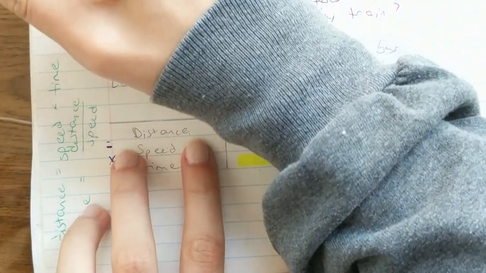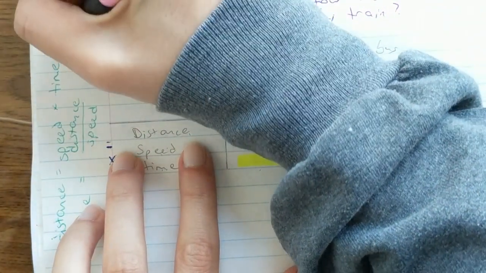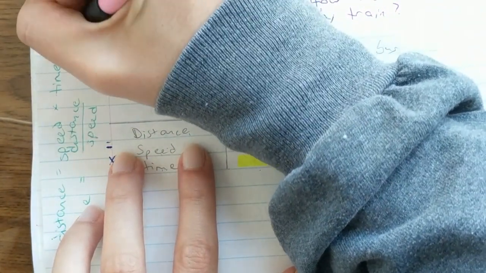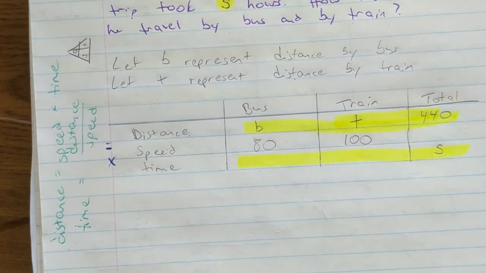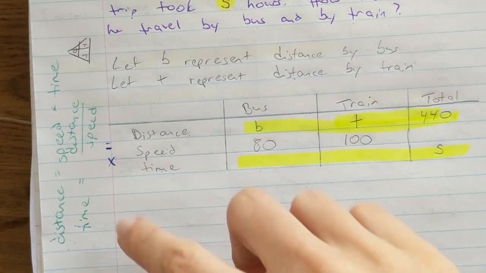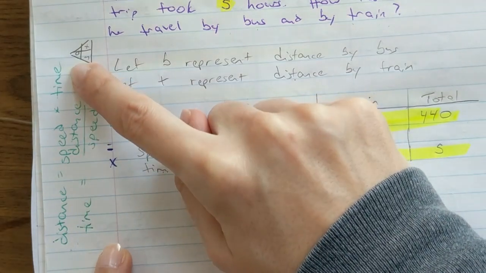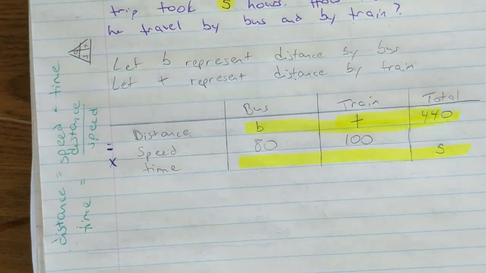Some of you in science may have seen this triangle with a D, an S, and a T. It's okay if you haven't. I'm not going to be introducing that, but for some of you it might be an easy way to remember how to organize your formula. I'm perfectly fine in math just writing it out long like this and rearranging for the variables that you need. It's totally up to you.